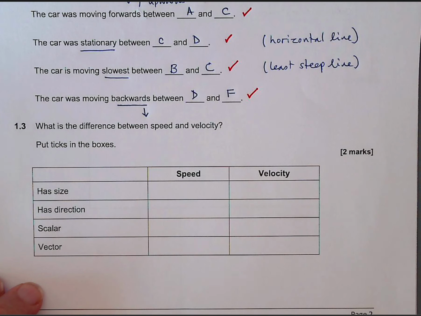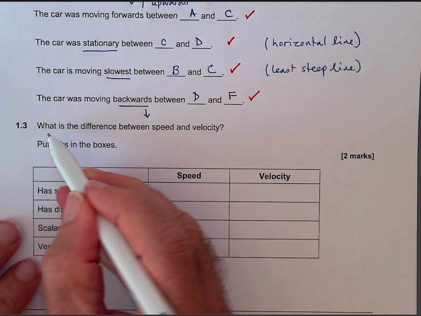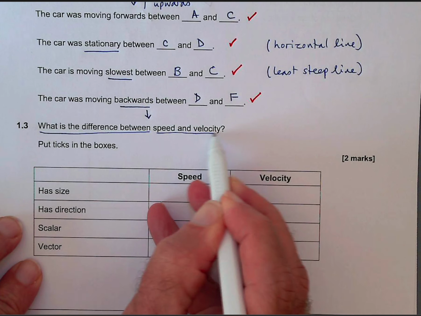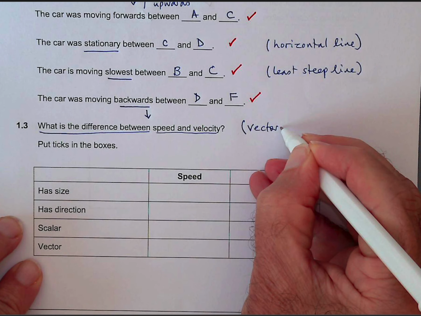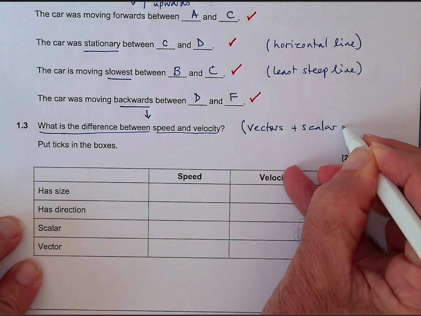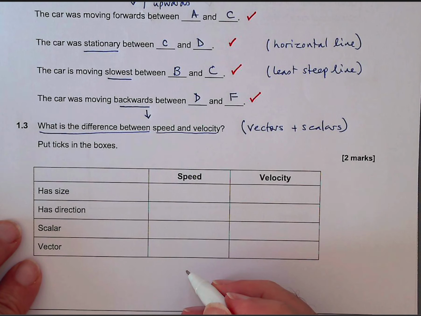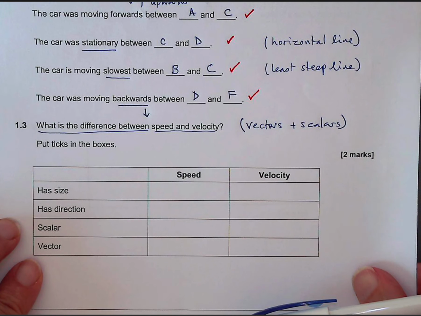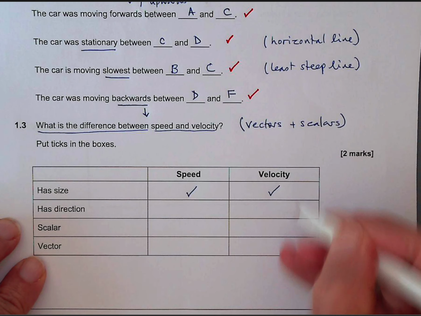And it's now asking you to tell us, again, it's a vector-based question. What is the difference between speed and velocity? So they want you to know the difference between vectors and scalars. So once again, vectors have directions, scalars only have size. So vectors have size and direction. So speed has size, velocity has size.